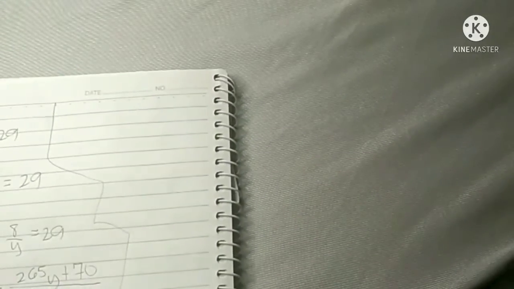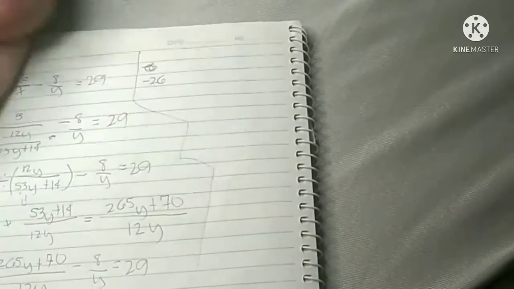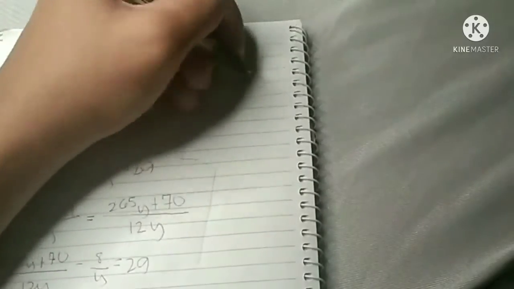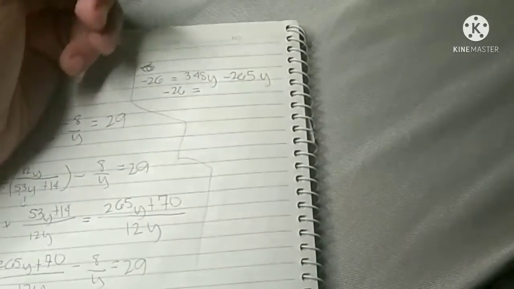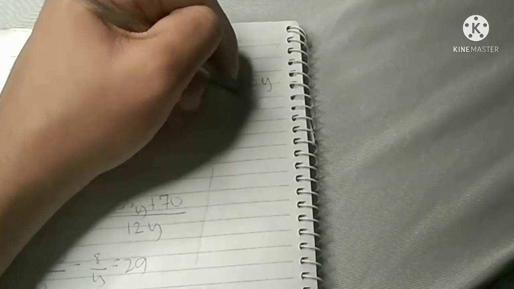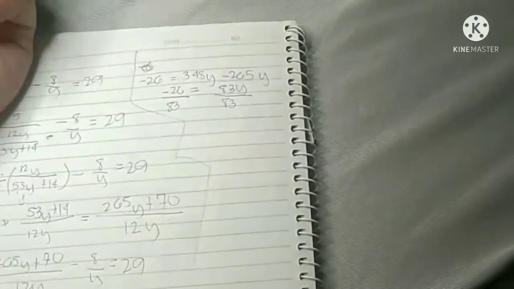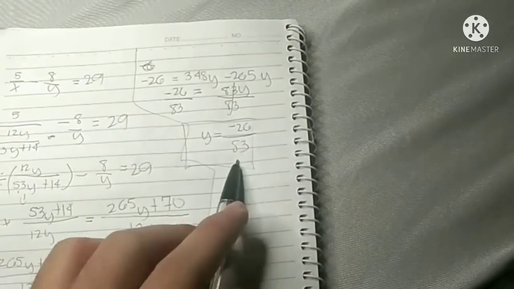Now we can combine our like terms. So let's transpose our 265y to the other side. So we will get now negative 26 equals 348 minus 265y. Now let's subtract, and we will get negative 26 equals 83y. So to cancel and to get our y, we divide both sides by 83. So now we have our y is equal to negative 26 over 83.